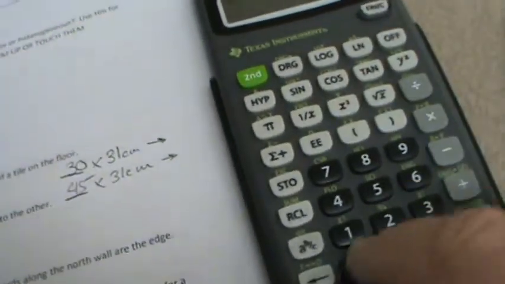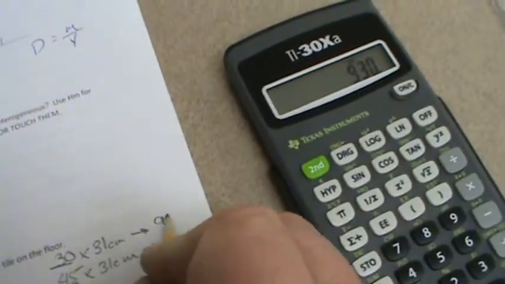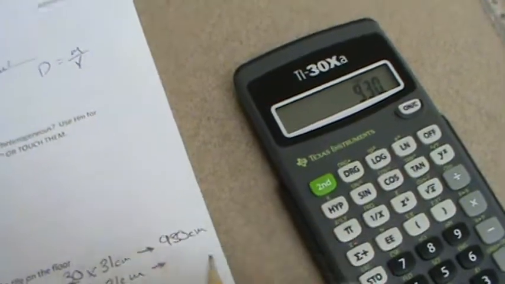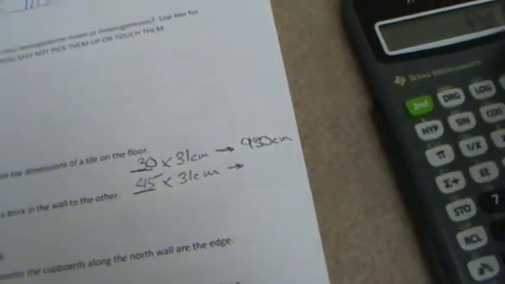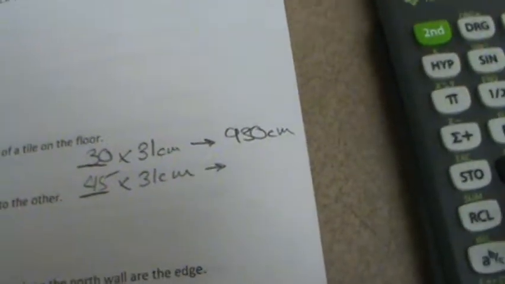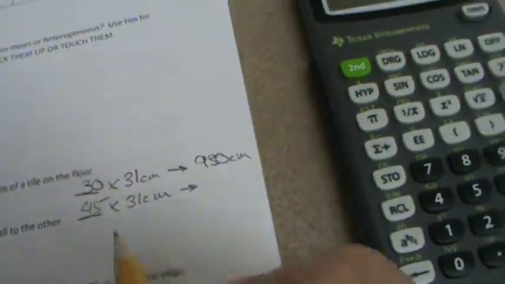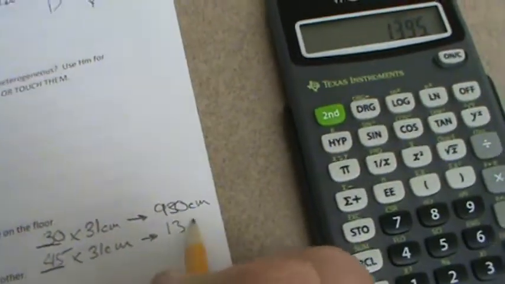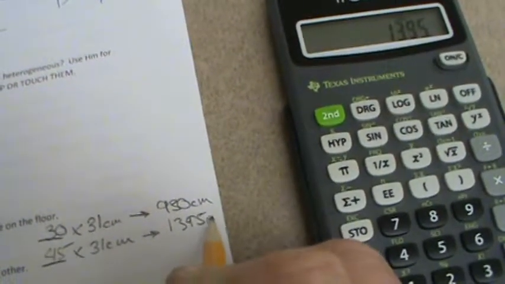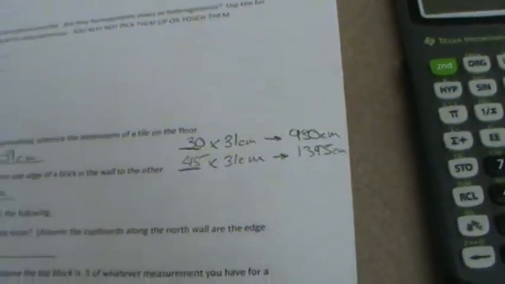Okay, so 30 times 31 is 930 centimeters, or 9.3 meters. That's the beauty of the metric system. Going the other way, 45 times 31, it is 1,395 centimeters, or almost 14 meters the other way.